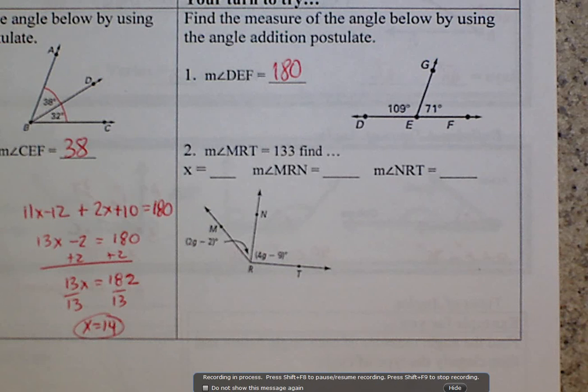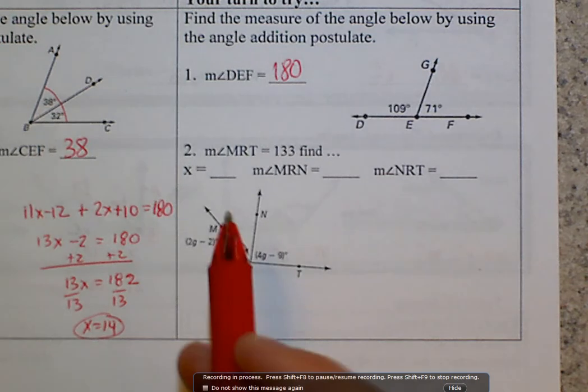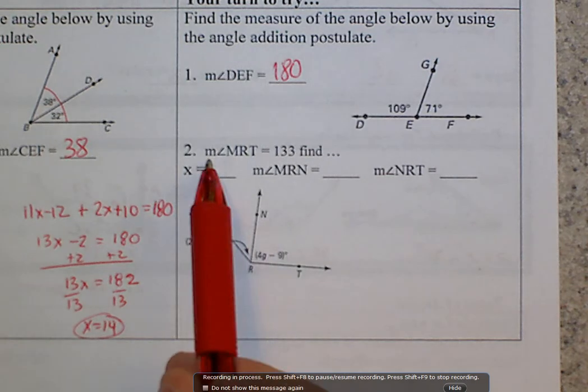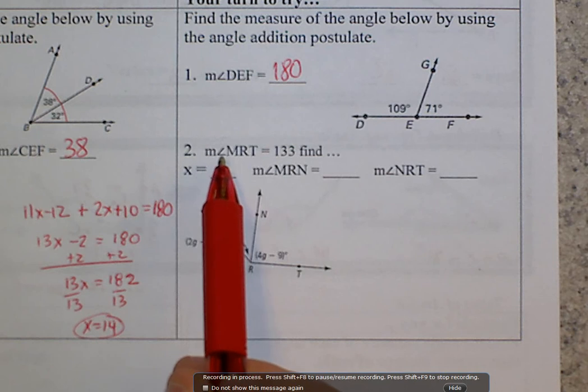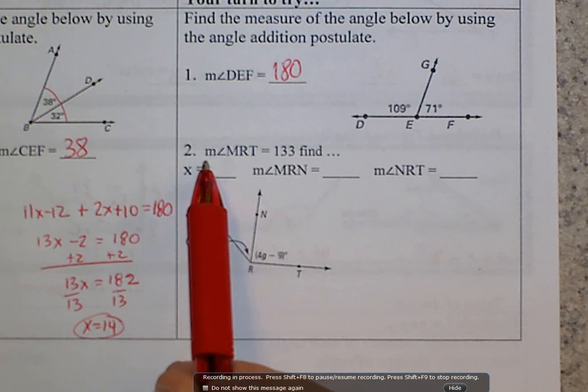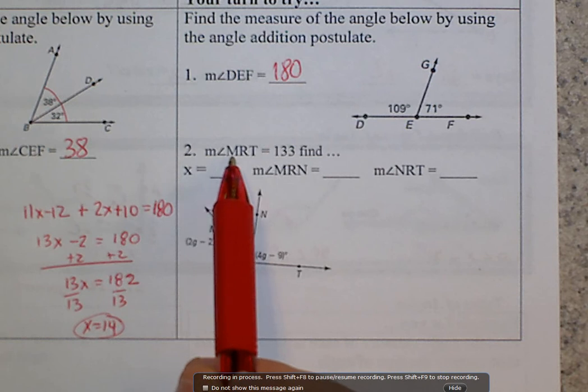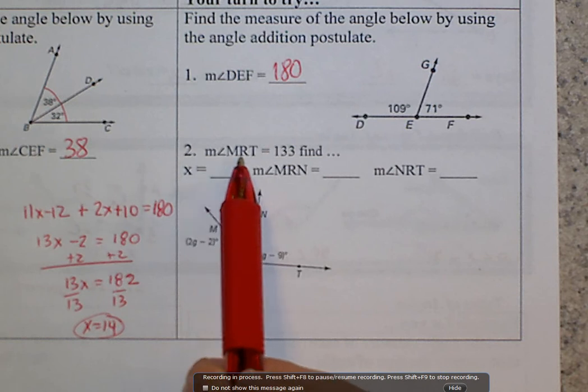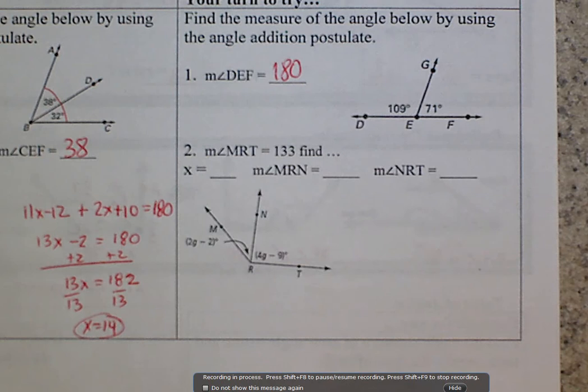Now, number 2 is a little bit different. It says MRT is 133. Now, I want to clarify something. I should have said this earlier. You see this little m right here? A lowercase m in front of this angle symbol means measure. So you would interpret this as the measure of angle MRT, with R being the vertex or the middle of the angle. Okay? So if you look down here, MRT, that whole thing is 133.